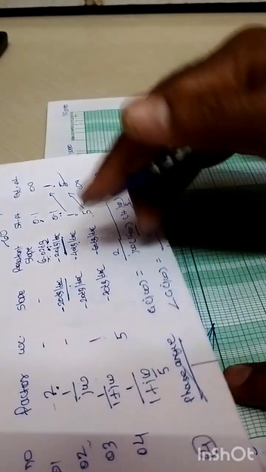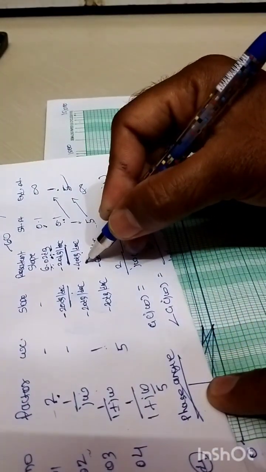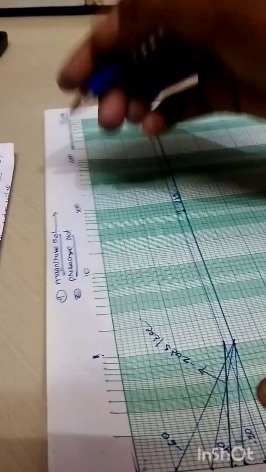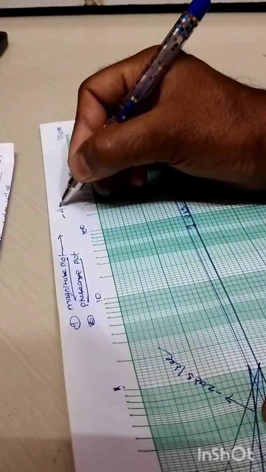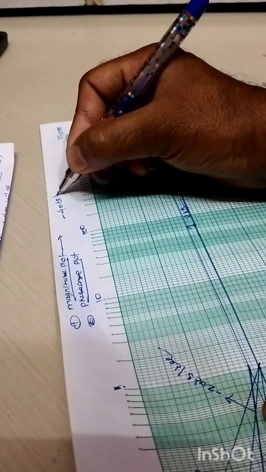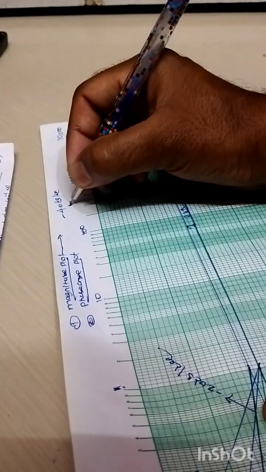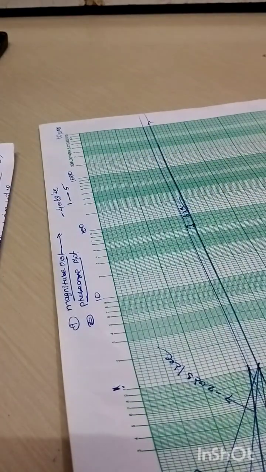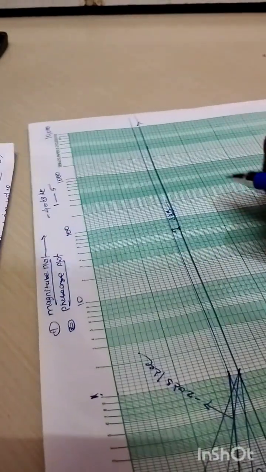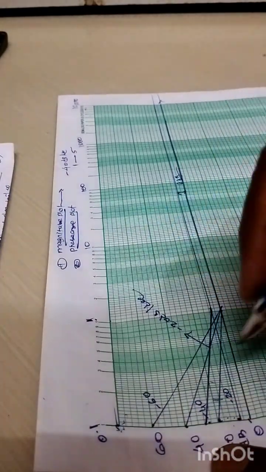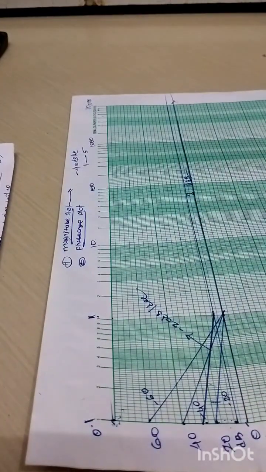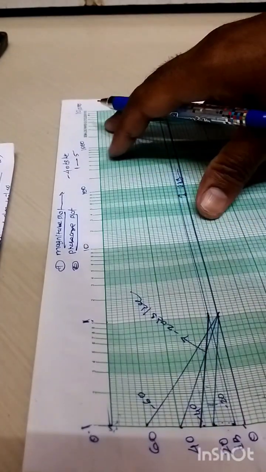Whose desired slope is how much here? Minus 40 dB per decade. So the slope is minus 40 dB per decade. Starting point is 1, ending point is 5, right? So accordingly, it is being drawn after this second factor. So this is the desired line for this second factor, which is lying at this origin.